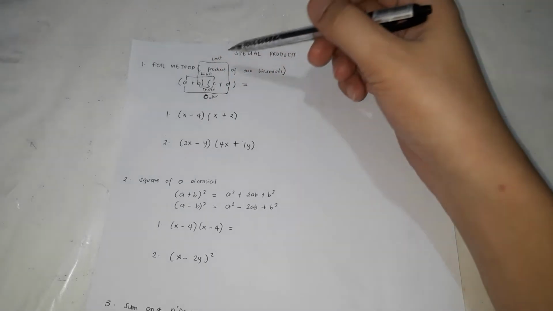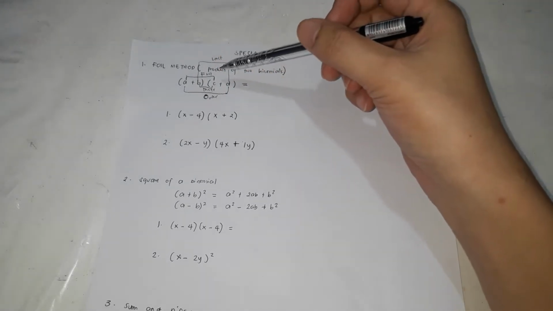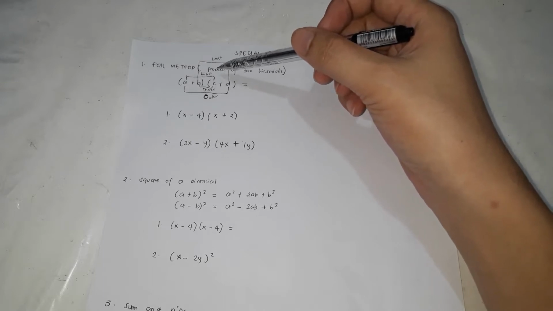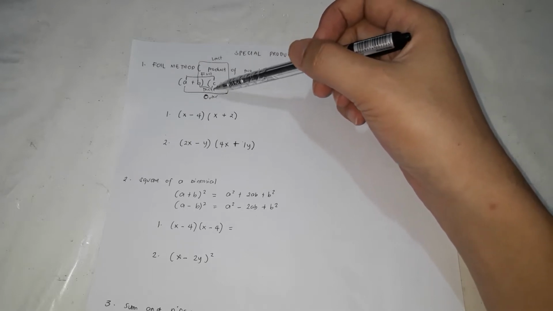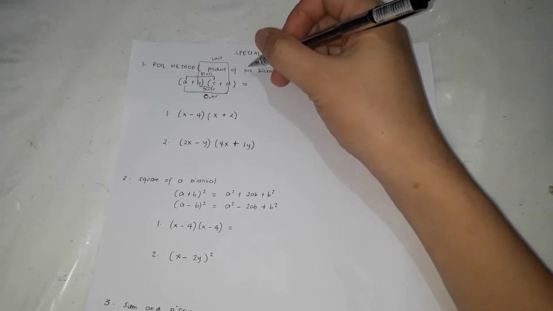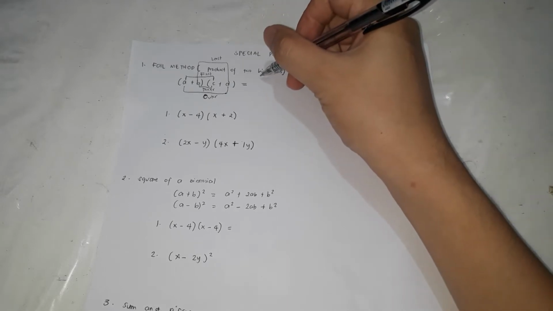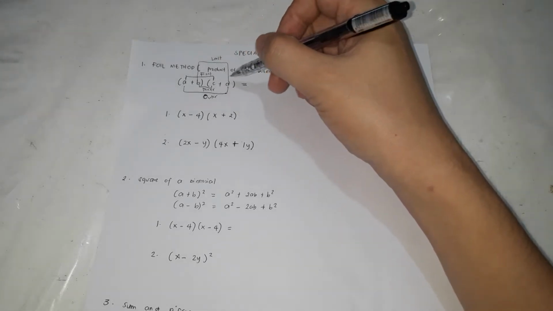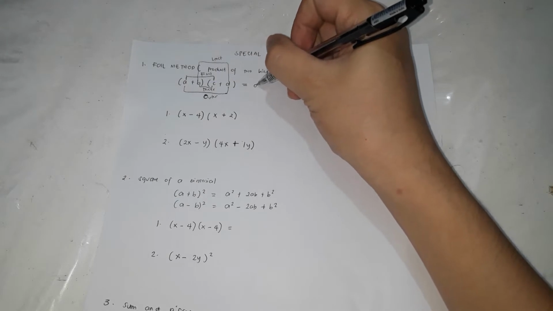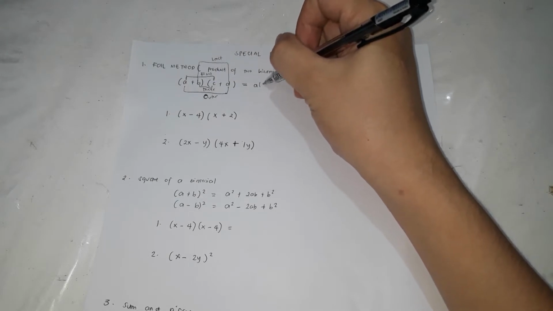So, what is the purpose? Why do you need to identify the first, outer, inner, last terms? So to get the product of a plus b and c plus d, you're going to multiply the first. Yung first are a at saka c.